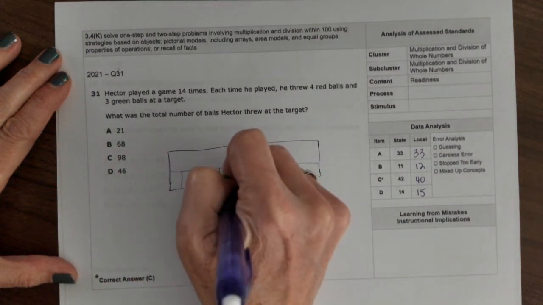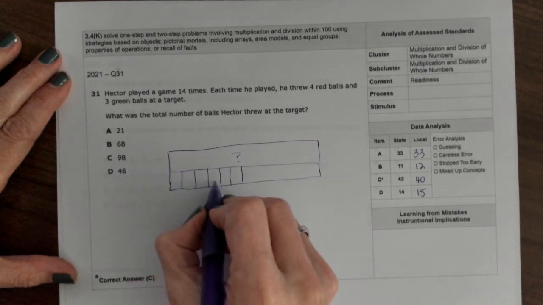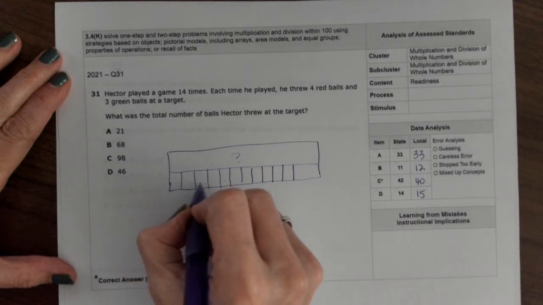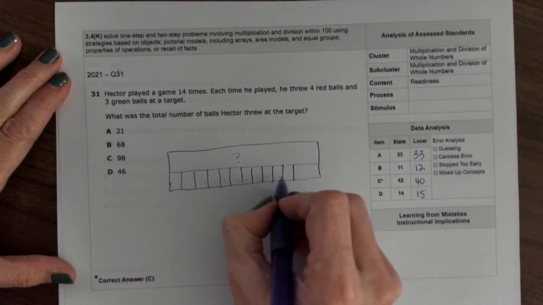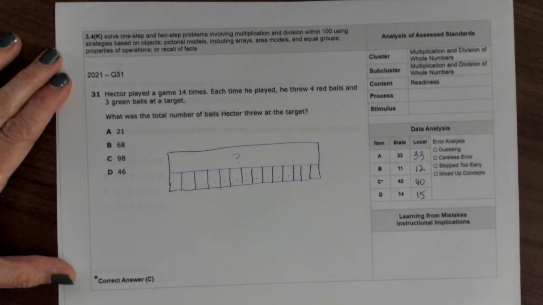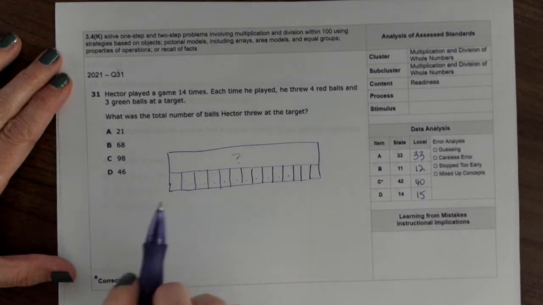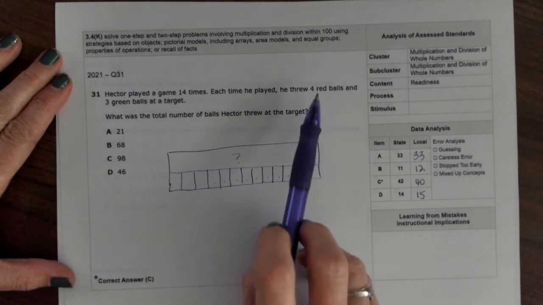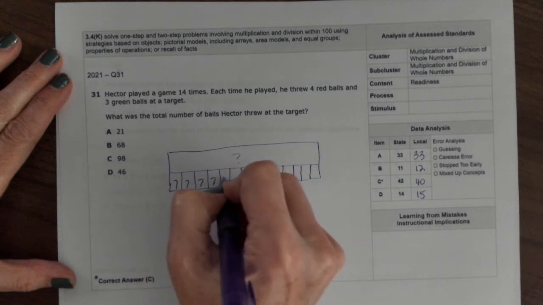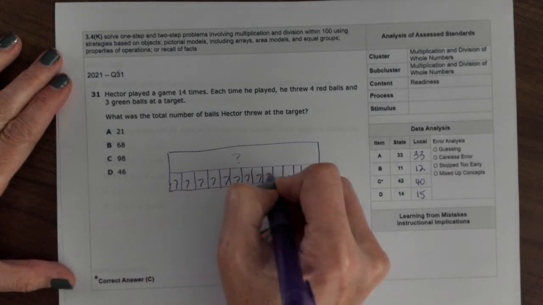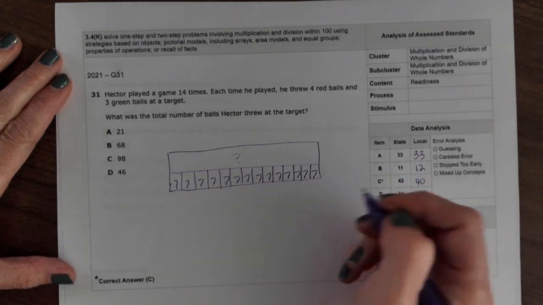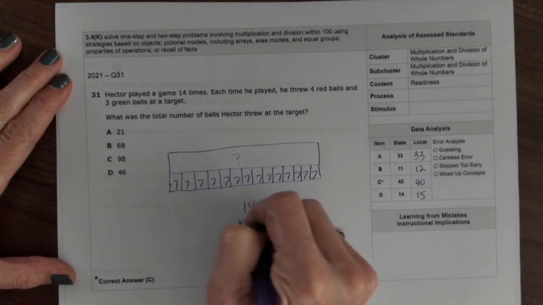Let's see. I might have to make this. Let's see. 1, 2, 3, 4, 5, 6, 7, 8. We're going to make those last ones small. 12, 13, 14. I do know that there were 14 games, and every game that he played, he threw the ball 7 times. So do you see how this strip diagram could help me? Then I can look at it and say, okay, 14 times 7.